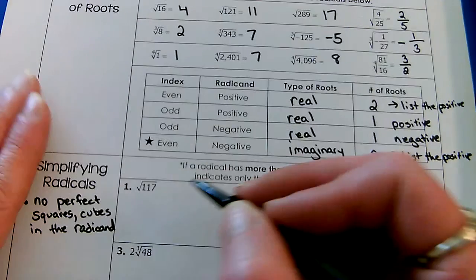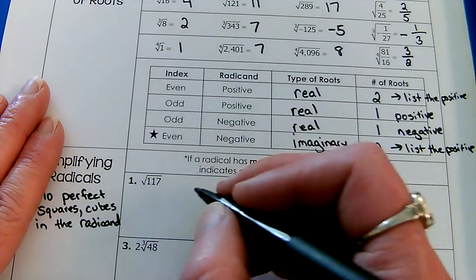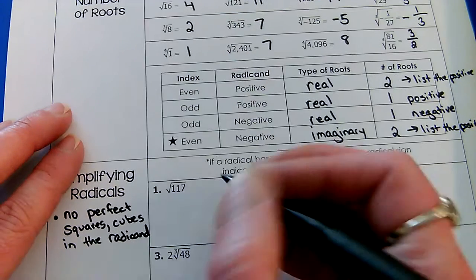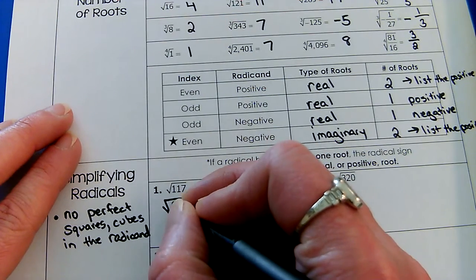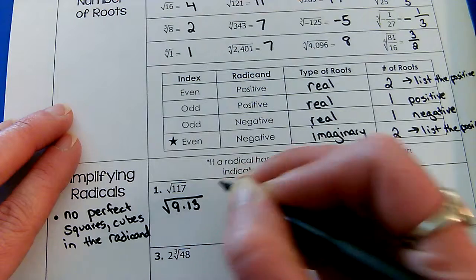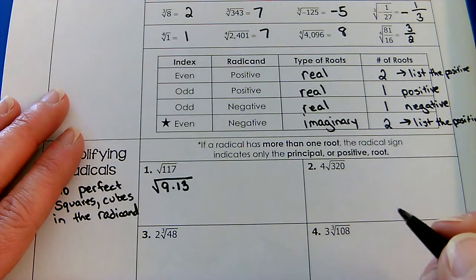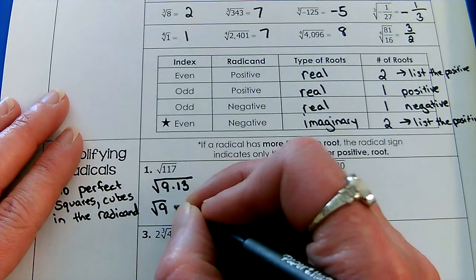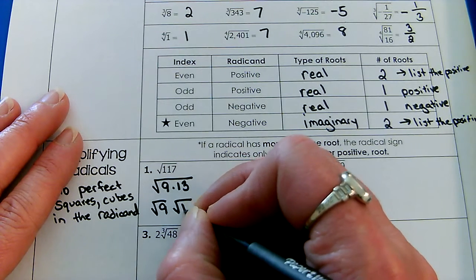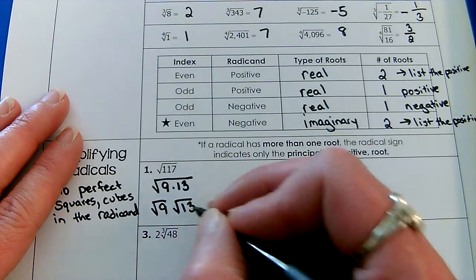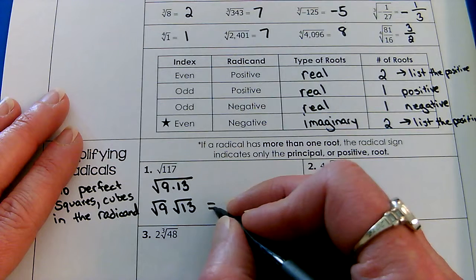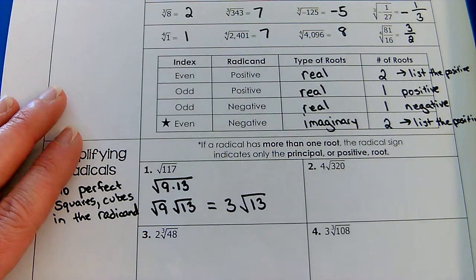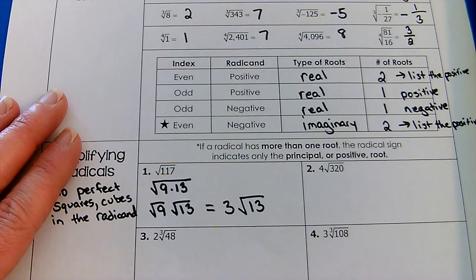In other words, I can rewrite 117 as 9 times 13. And furthermore, that would be the square root of 9 times the square root of 13. I know the square root of 9, that's 3. 13 is not a perfect square, so it stays under.